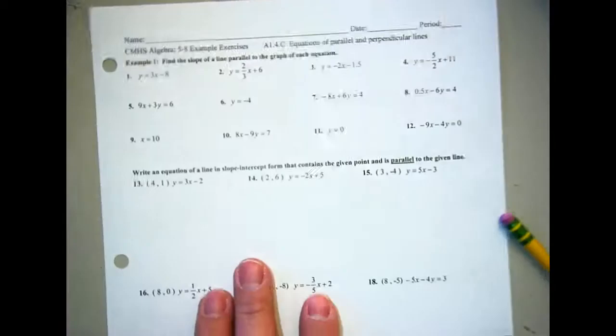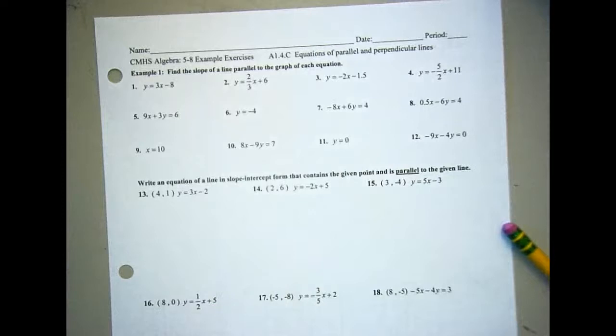All right, take a look at your assignment, please. Okay. Read through the directions. Example 1, find the slope of the line parallel to the graph of each. So we're finding the slope for parallel. Example 2, or down here, 13 through 21.